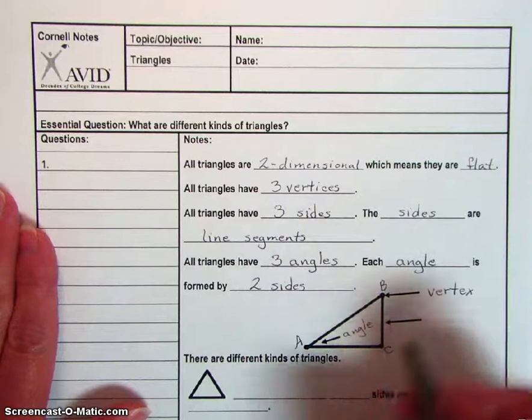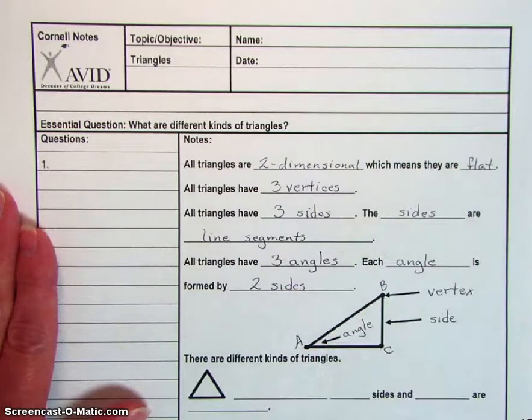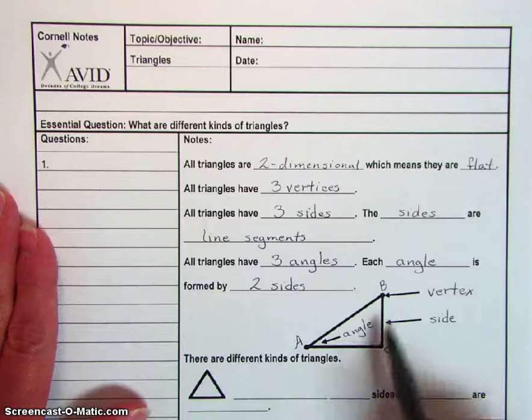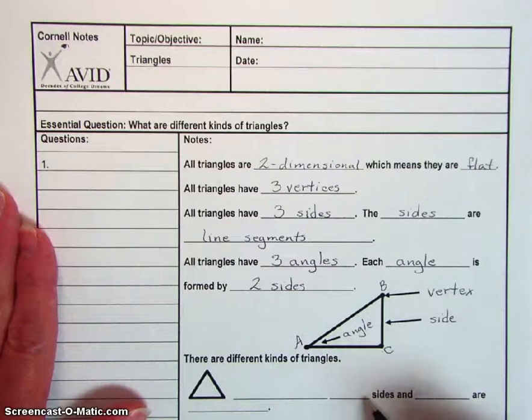And you can also label our side. So you can see that we have 1, 2, 3 vertices, 1, 2, 3 sides, and an angle here, an angle here, and an angle here. So we actually have three angles as well. Those three are what make it a triangle.